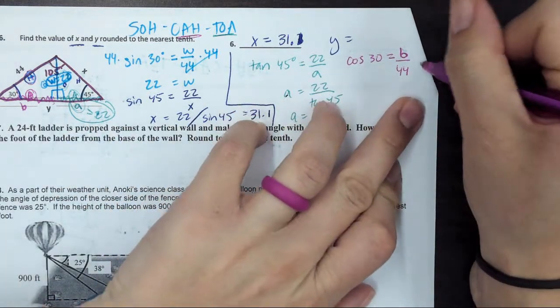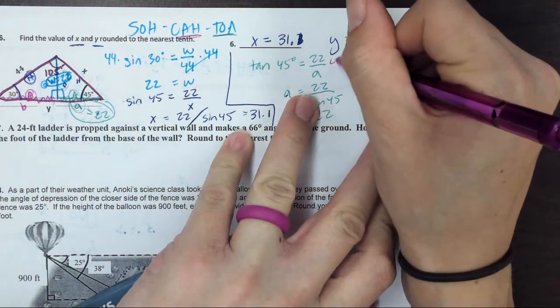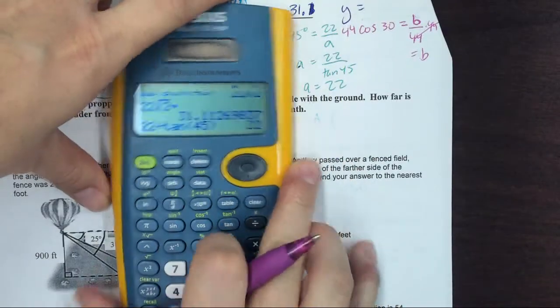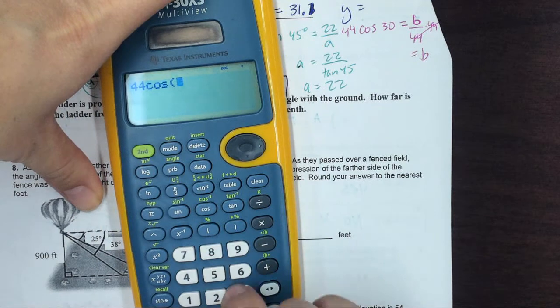Here we just multiply times 44 on both sides. Those cancel, and b is equal to whatever this hot mess is: 44 cosine of 30.